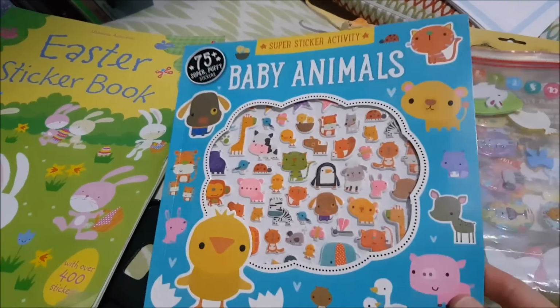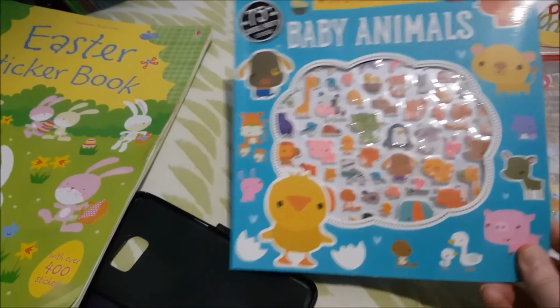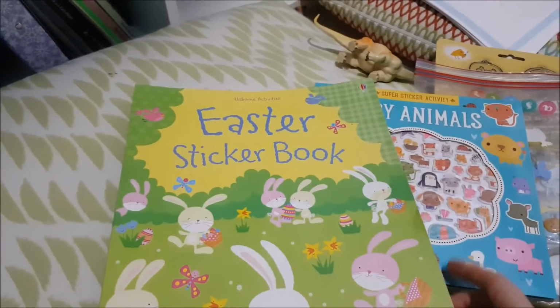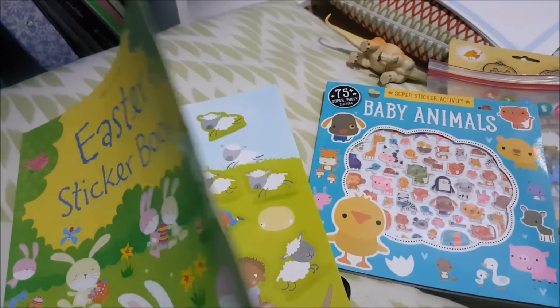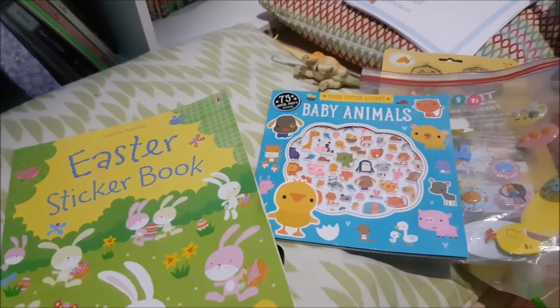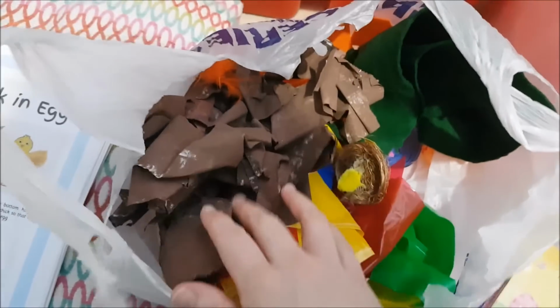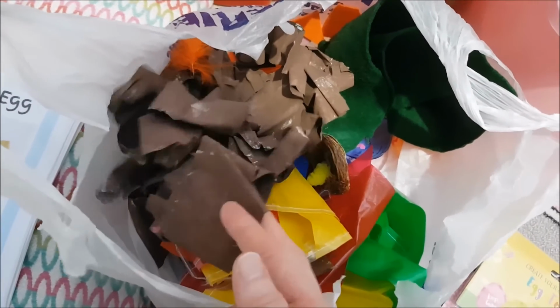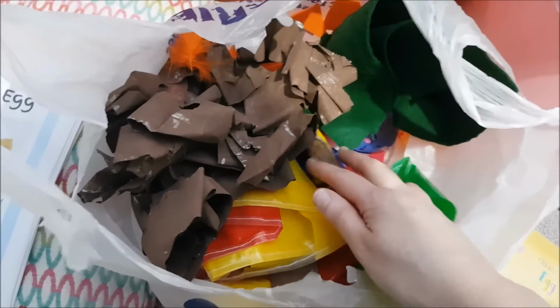I found this little baby animal sticker book on our shelf. I thought we can do some of those. This is from last year. She's done most of them, but there are a couple of pages of stickers left, so she can still do those. And then this is from last year. I made a little sensory bin. So this was supposed to be nest material for the little chicks, so we'll do that again. So that's what I've been up to.